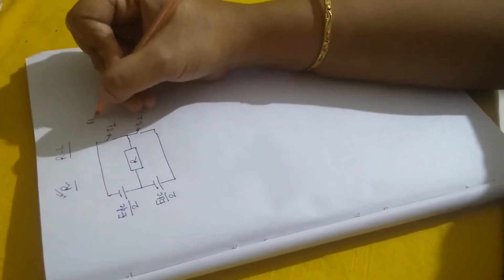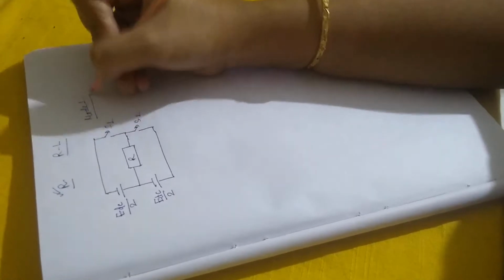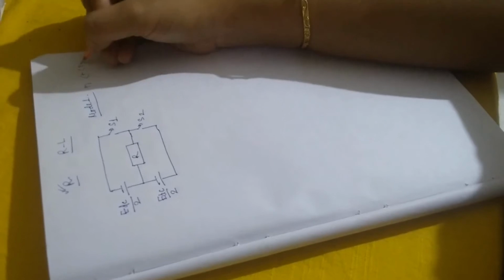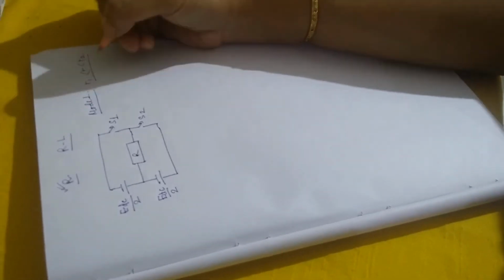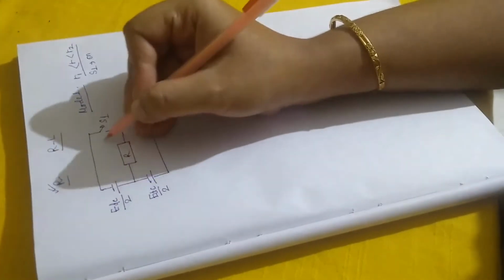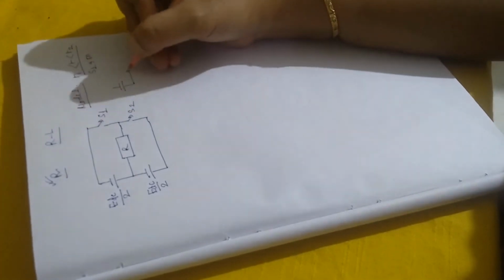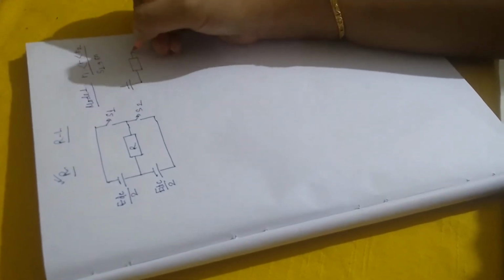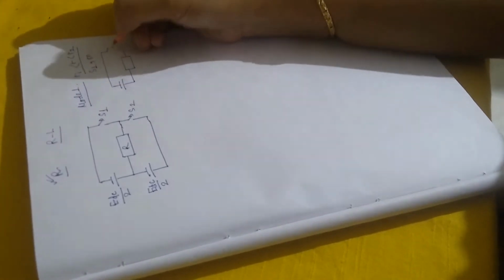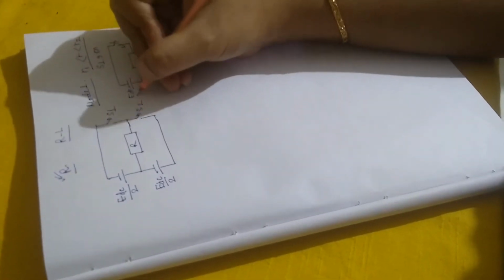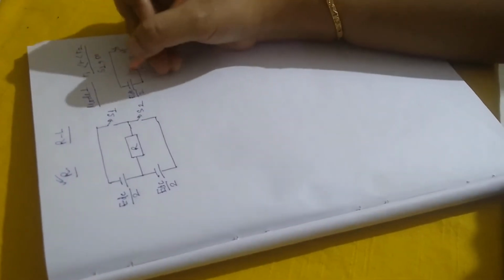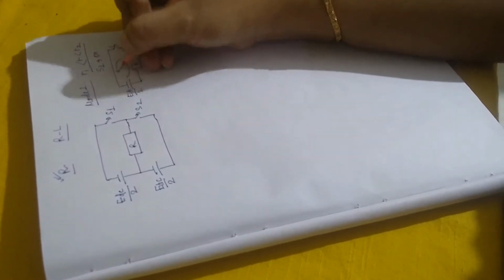So at mode 1, say at t instant, t is between T1 and T2, this is the range of t, when this S1 switch is in on condition. So the first half of the circuit will operate. So that time the circuit diagram should be like this: source, load, and this S1 switch, that is in closed condition, EDC by 2, R load. So the direction of the current should be this way.